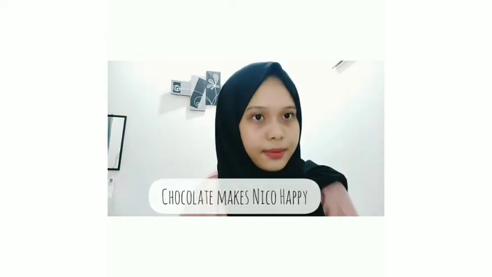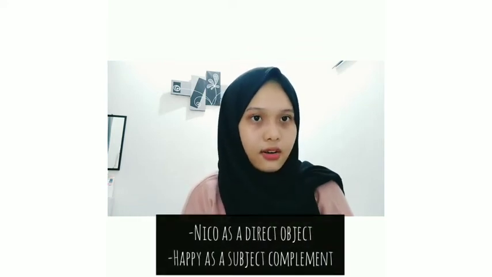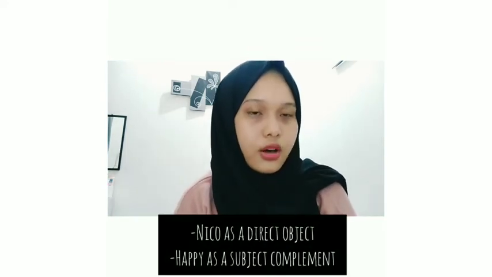After the verb to be and certain other non-action verbs, a subject complement is used rather than a direct object. For example, chocolate makes Niekko happy. Niekko is the direct object, happy is the subject complement.